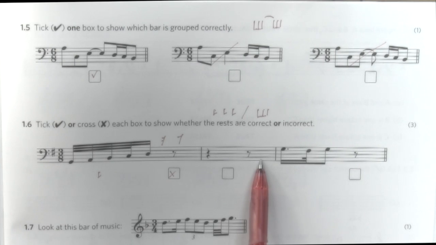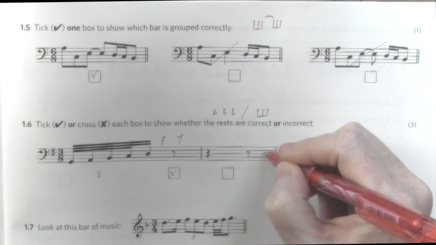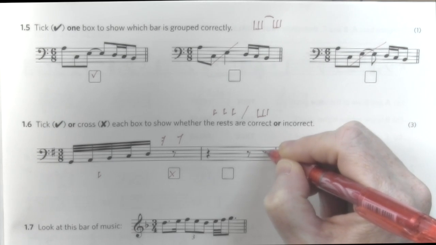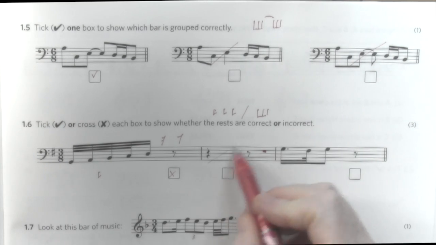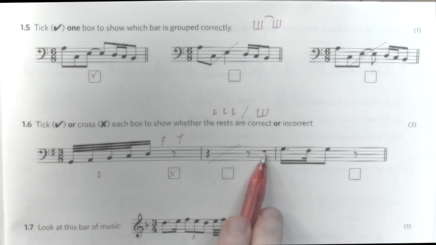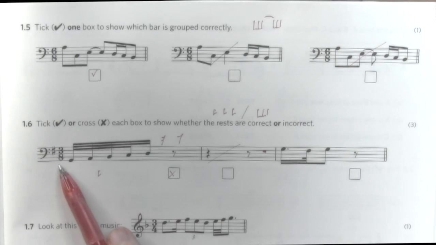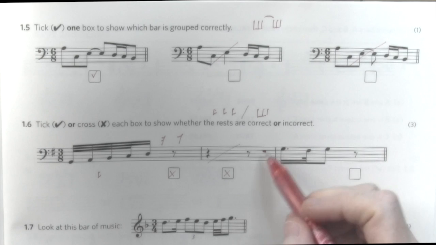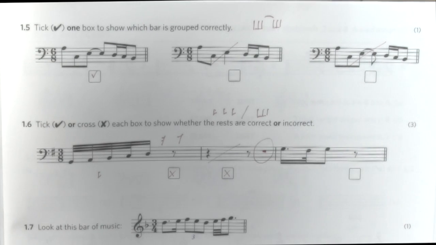This is one of the best tricks that works at any grade. A whole bar rest is a semibreve rest that would be written here. No counting, just a semibreve rest, no matter the time signature. So this is incorrect. Remember this, semibreve rest is the whole bar rest. So 1 bar of silence equals a semibreve rest. No question. It is so easy that we always get it wrong.